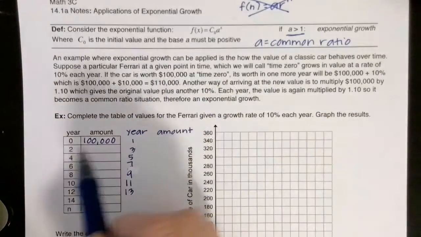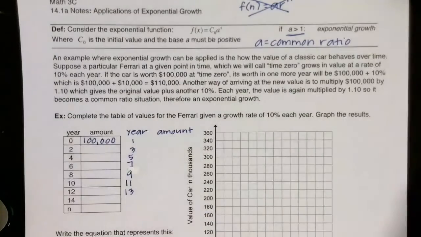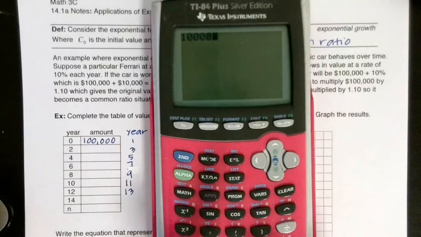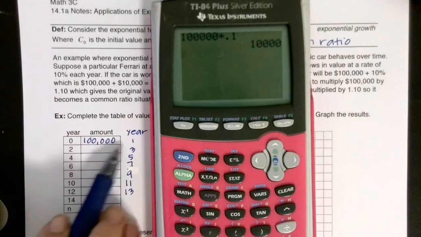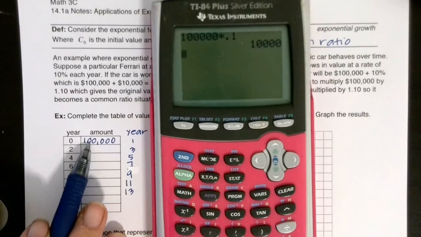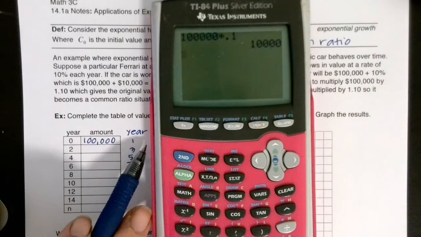Okay, so if I want to go from 100,000 to figure out what it's going to be worth, if I just do 100,000 times 0.1, which is the 10%, that would give me $10,000. So then right here, I would write $10,000, but that doesn't make sense because it started off at 100,000 and then it would be 10,000.